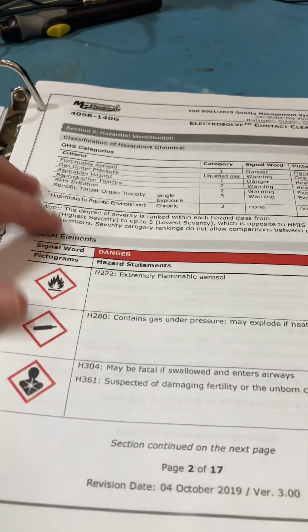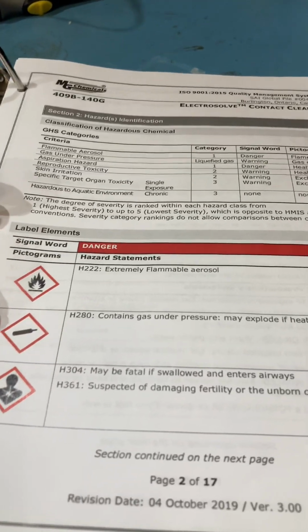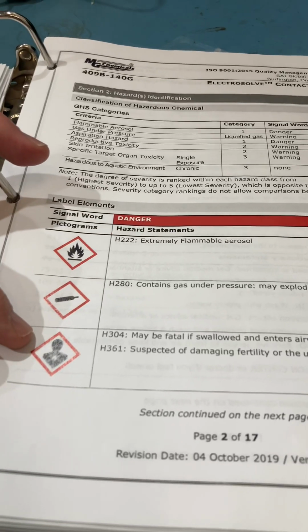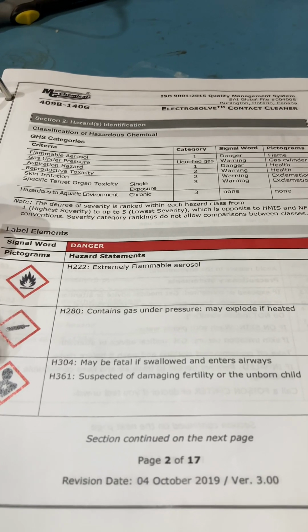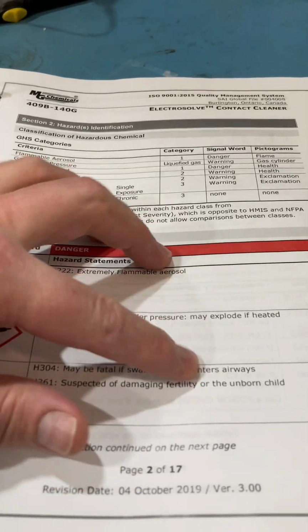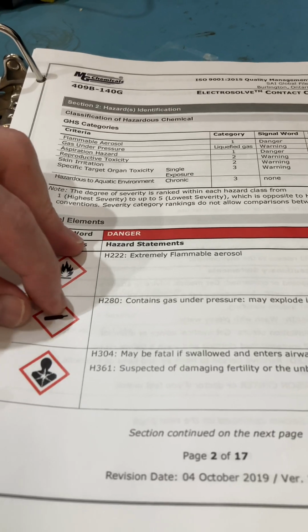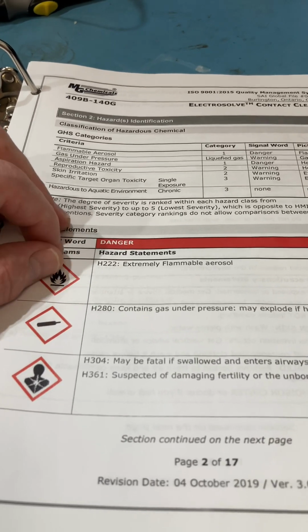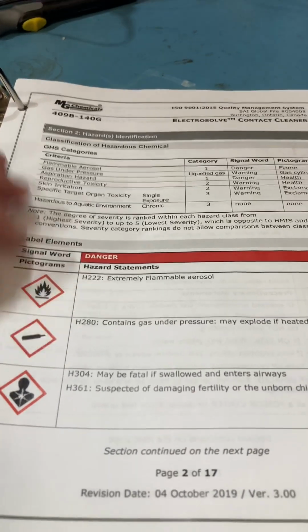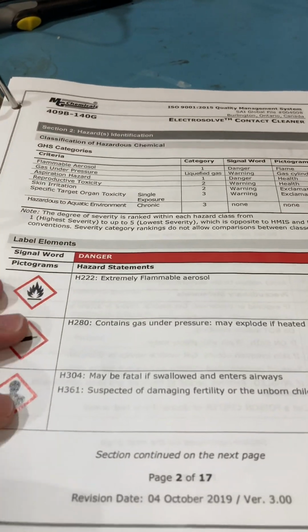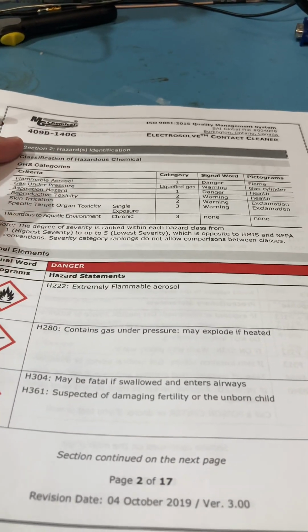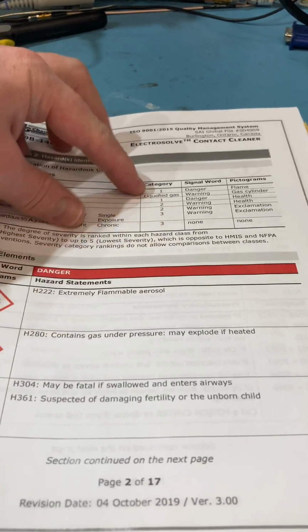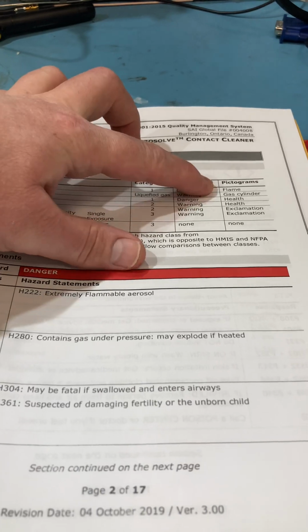you'll also see a page that shows different signal words, so it can be fatal if you swallow, and some dangers in terms of if it enters your airways, and that it's under pressure because it's an aerosol, and it's an extremely flammable aerosol. So you do not want to use this around sparks or heat. Tells you a little bit about the danger levels here.